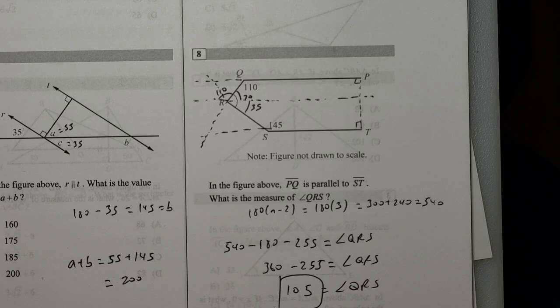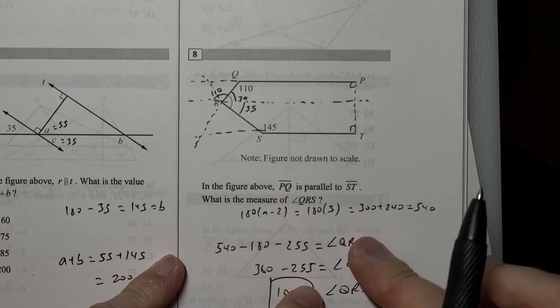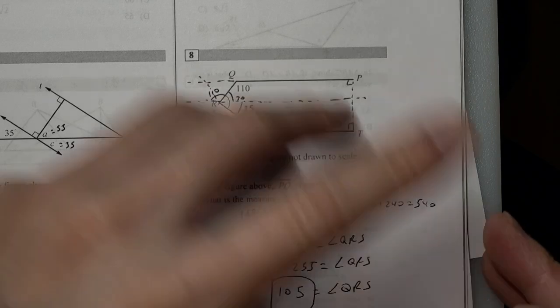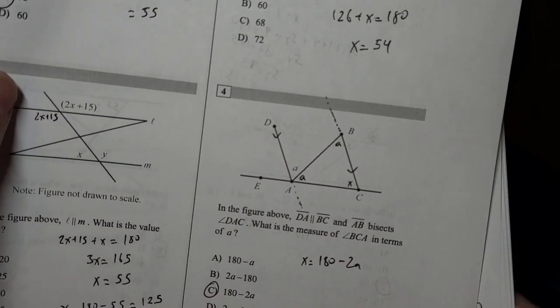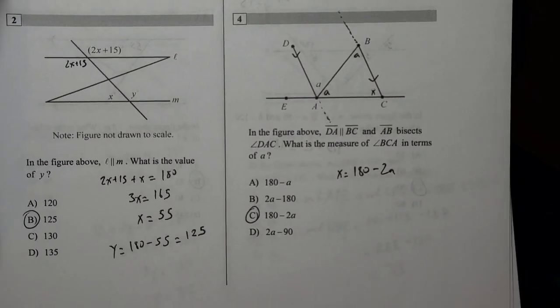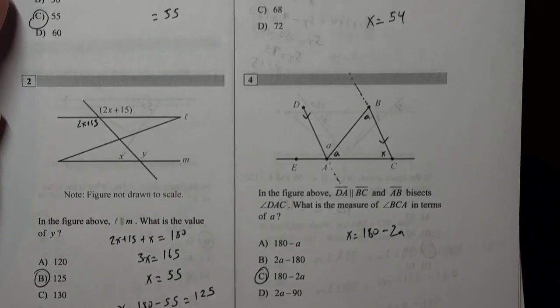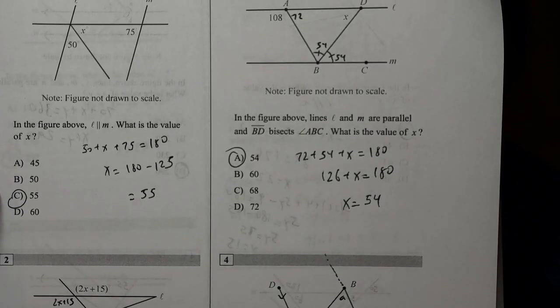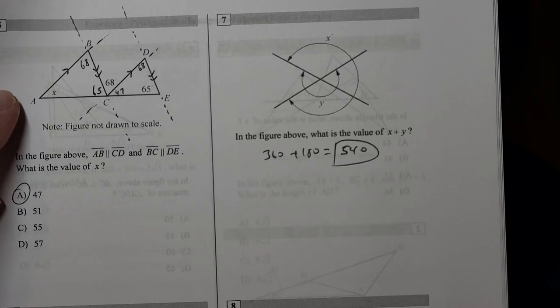Okay, so hopefully this was helpful, especially this one I solved completely differently than what the book did, if you happen to have the book. Hopefully you saw how I thought through the problems.